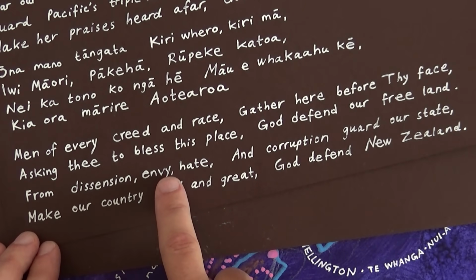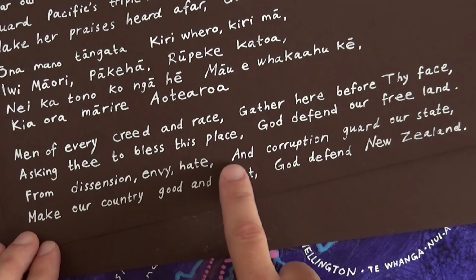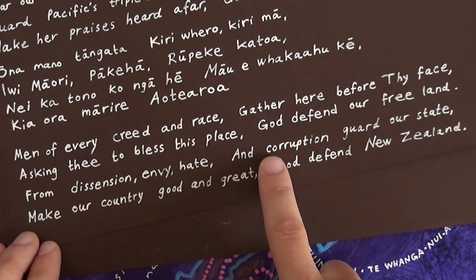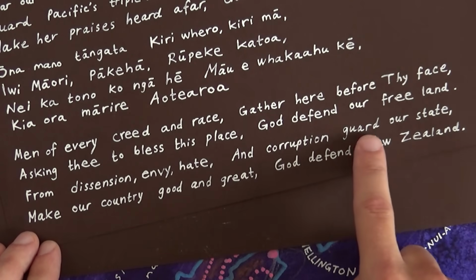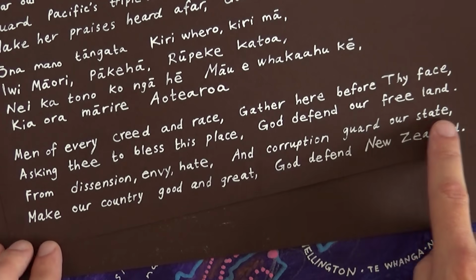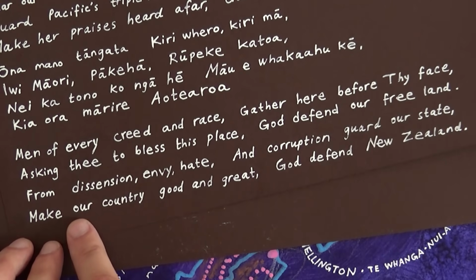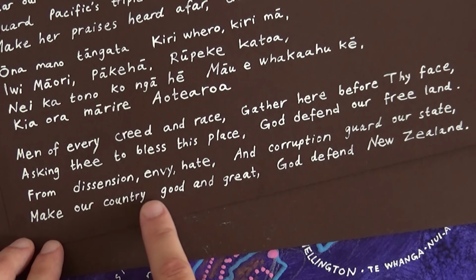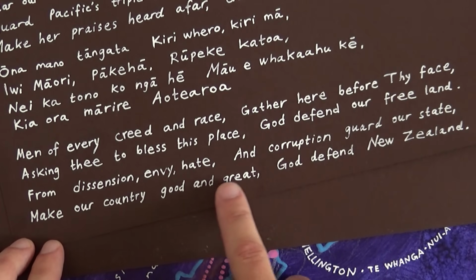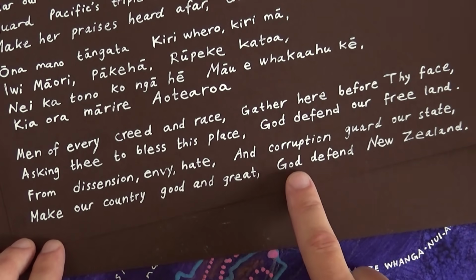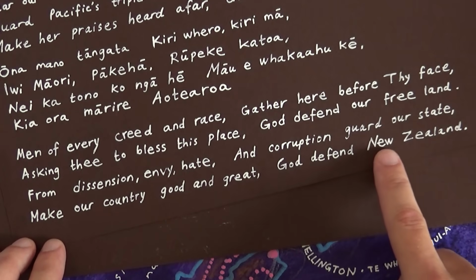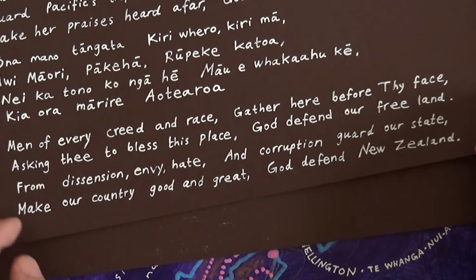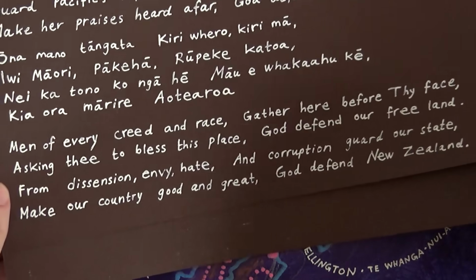Ambition, envy, hate, and corruption guard our state. Make our country good and great. God defend New Zealand.